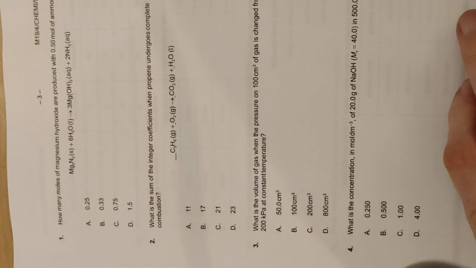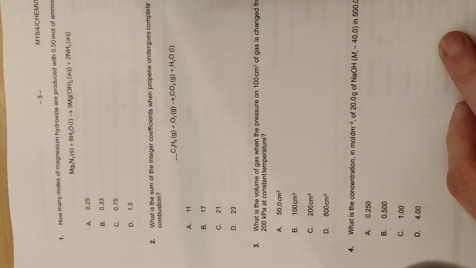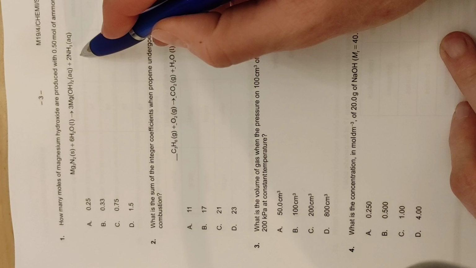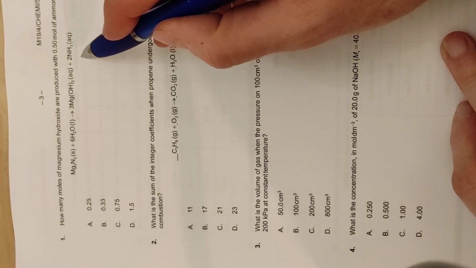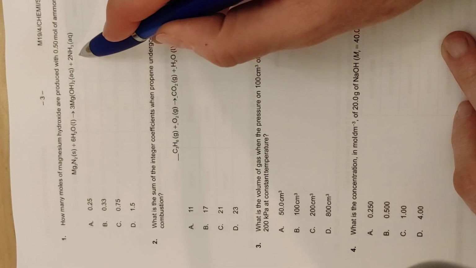How many moles of magnesium hydroxide are produced with 0.5 moles of ammonia? So if I've got 0.5 moles of ammonia being formed, okay, so the ratio is 3 to 2.